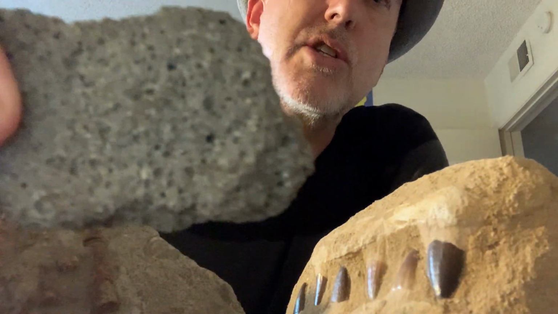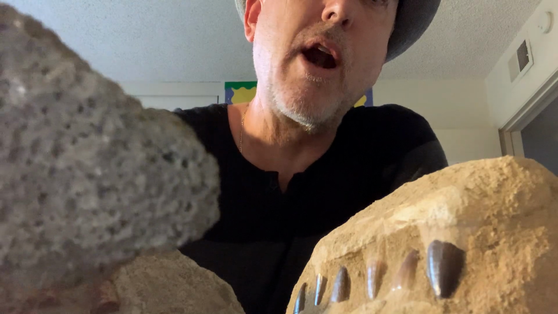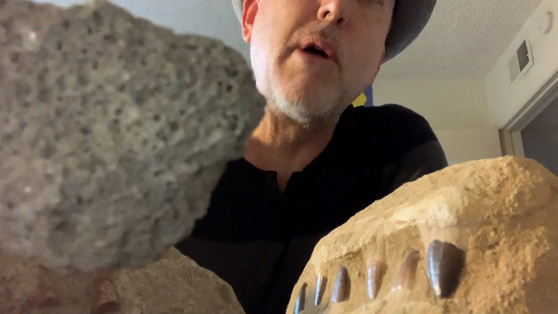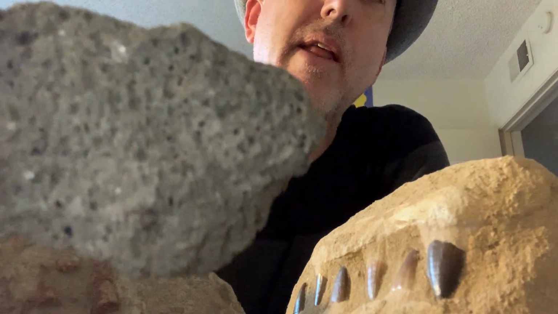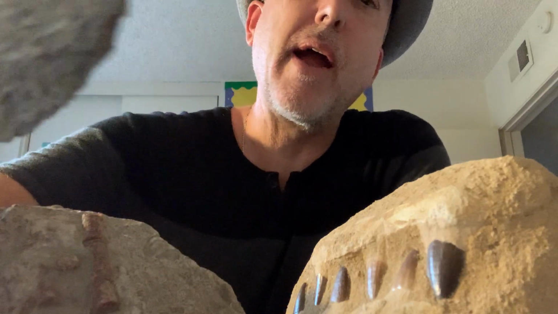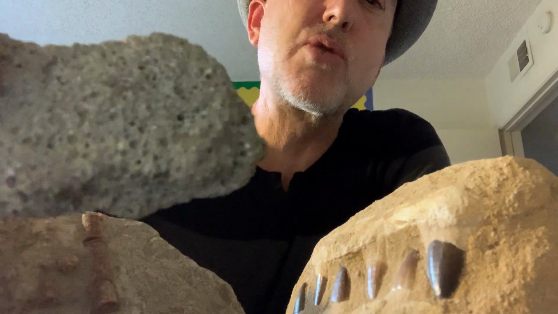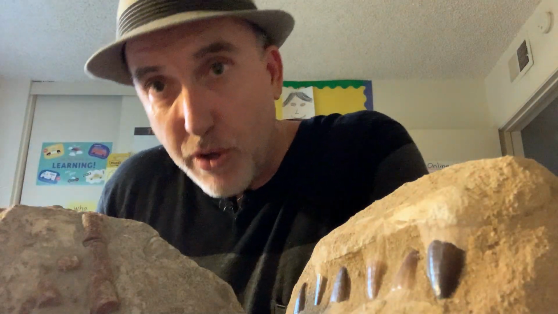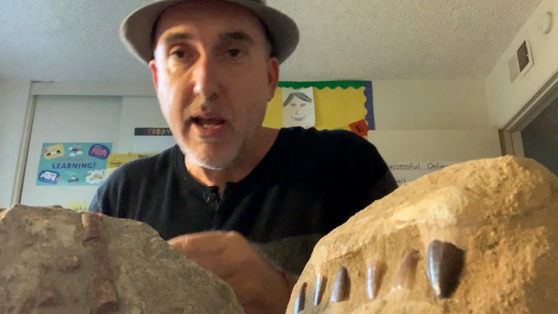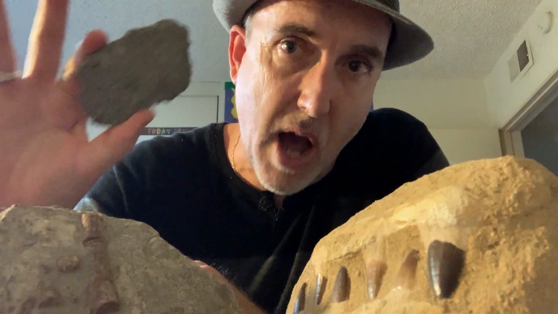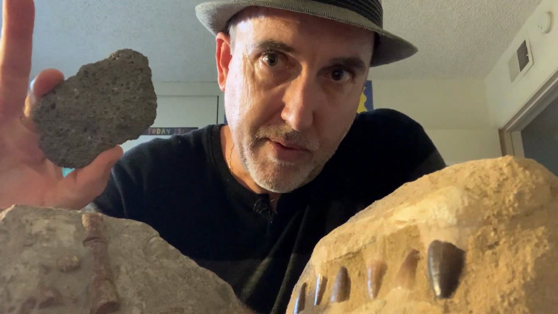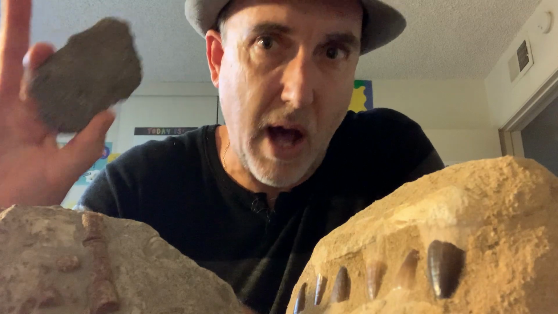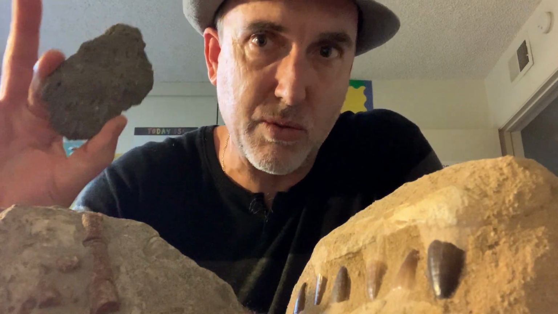All right, you see all the bubbles there? Those were air bubbles. Those were air bubbles when this was lava, okay? So this is a type of igneous rock. If you see lots of air bubbles in the rock, you know it's igneous rock. Igneous rock is not good for fossils. It's not good for fossils. You will not find fossils in igneous rock.